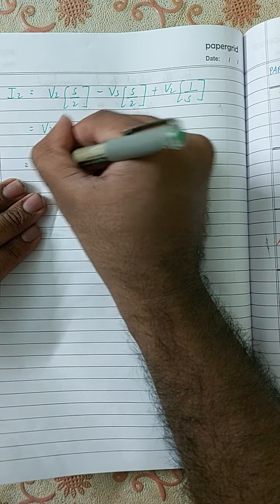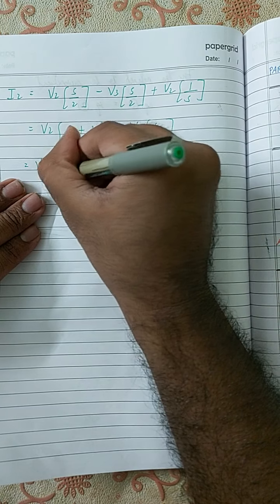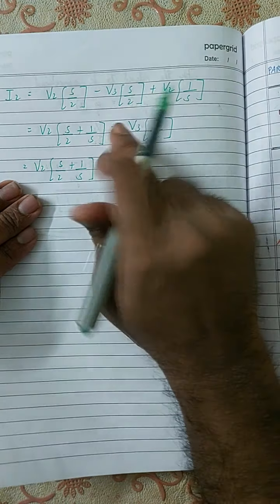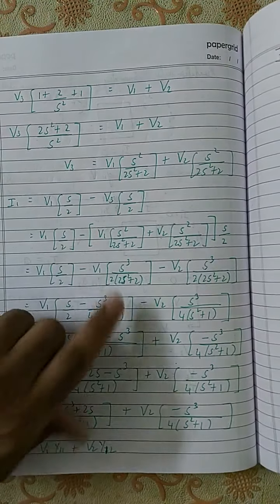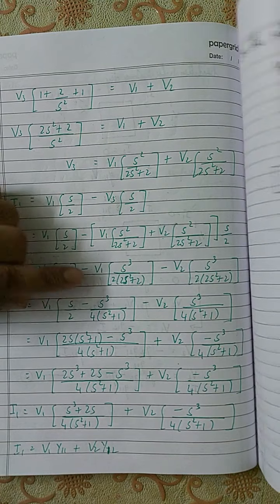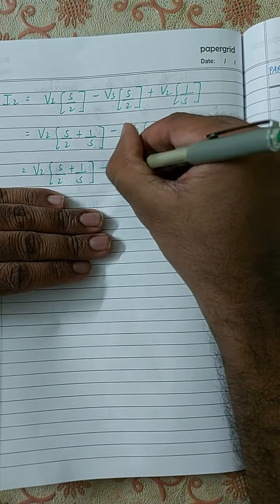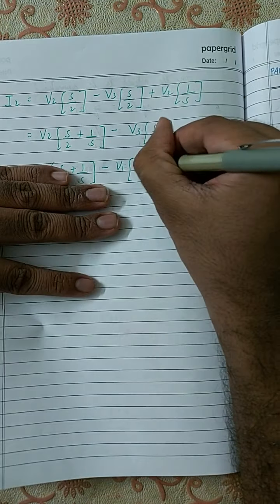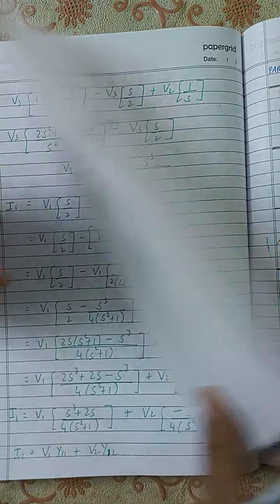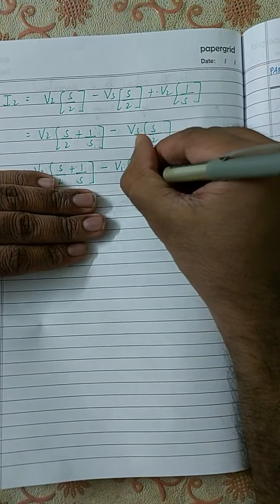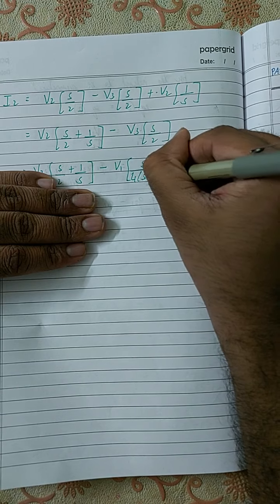So I will have v2 into s by 2 plus 1 by s. Then you have minus, same thing, just copy the same equation over here, so it will save a lot of time, minus v1 into s cube by, here the denominator you can write like this, 4 into s square plus 1.